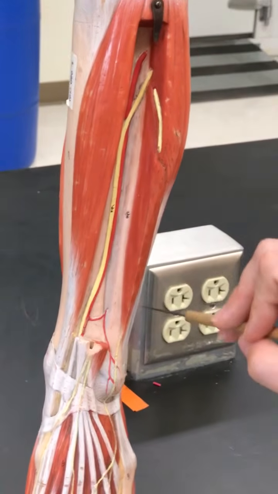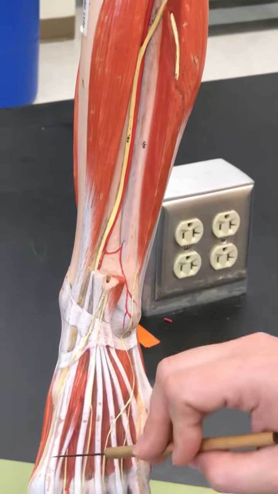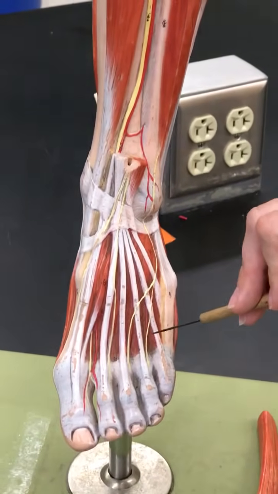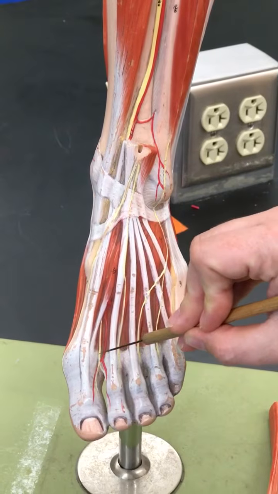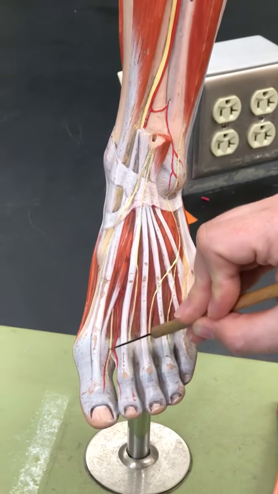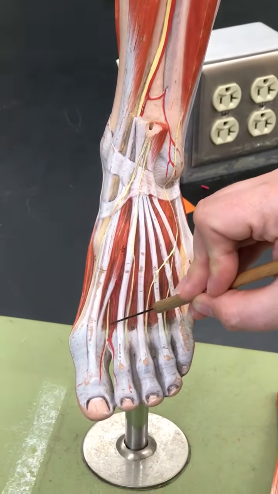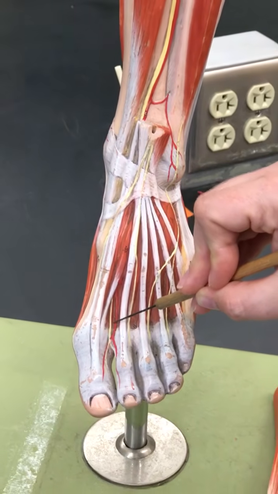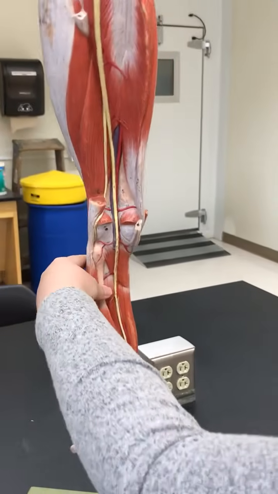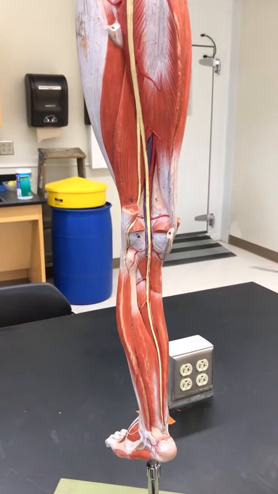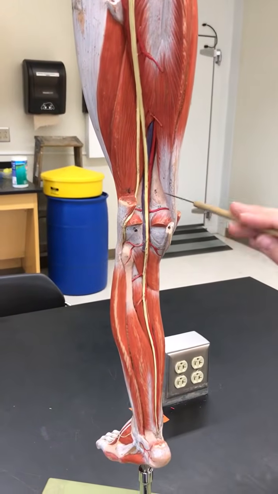And so superficial fibular is actually going to provide most of the innervation on the top of the foot, with the exception of this little branch here between the first and second digit. That's actually deep fibular that you're seeing. Now let me move posteriorly again. Sorry to do so much rotating for you. I hope it's making sense.